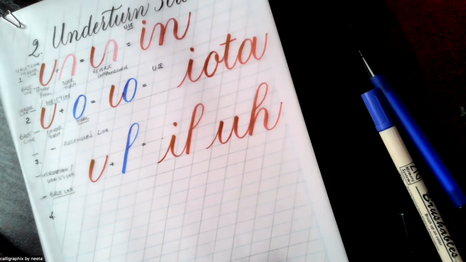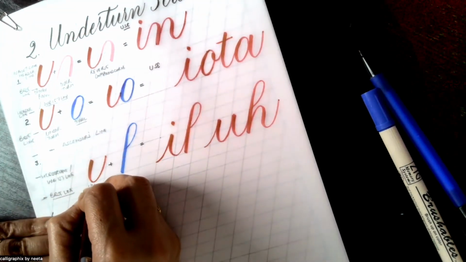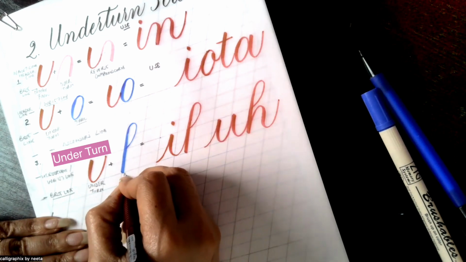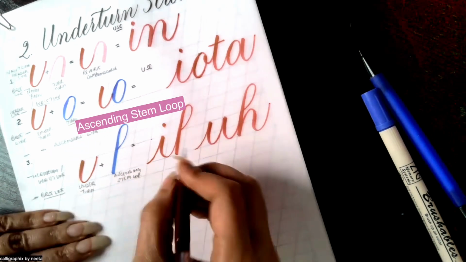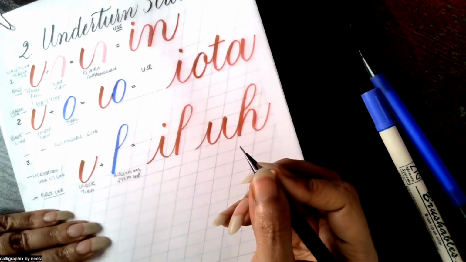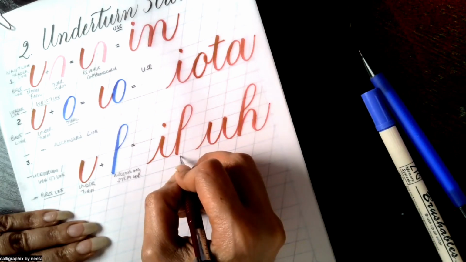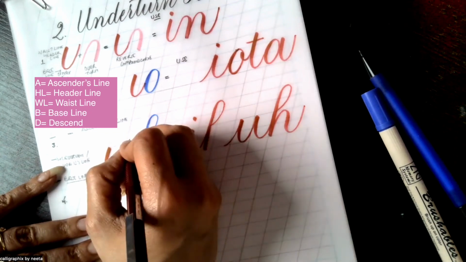And let's first of all write the strokes. So this is our underturn. This is our ascending stem loop. And this is our connection with our underturn and ascending stem loop. We have already seen this is our header line.